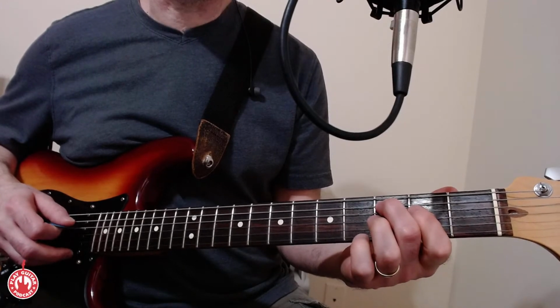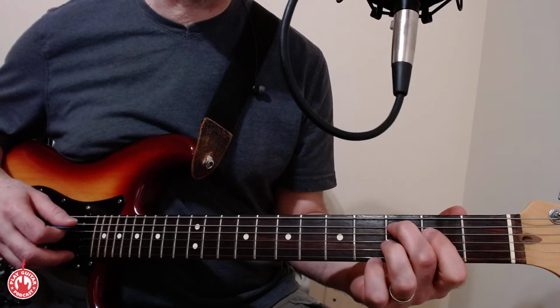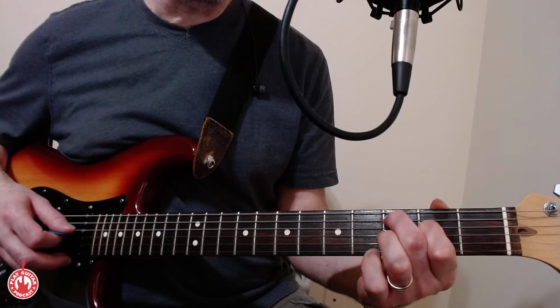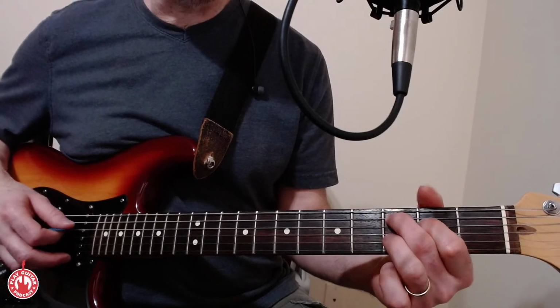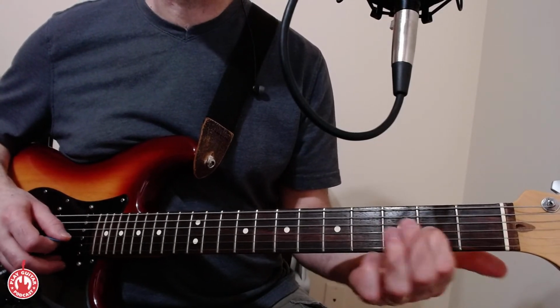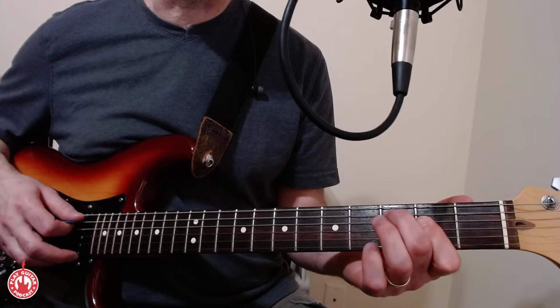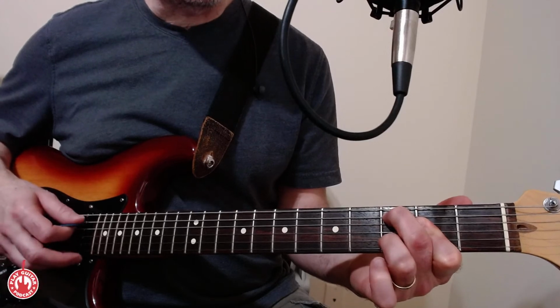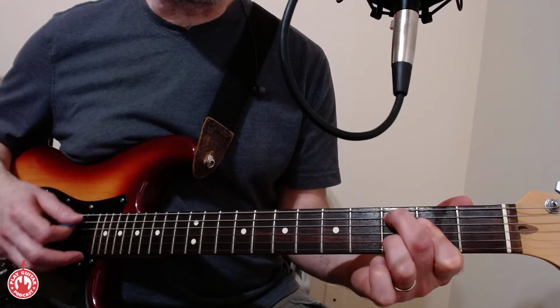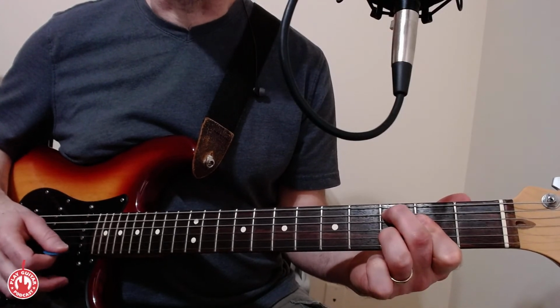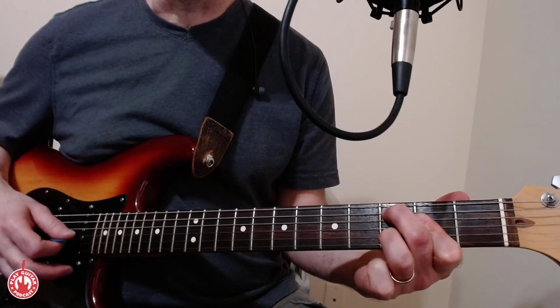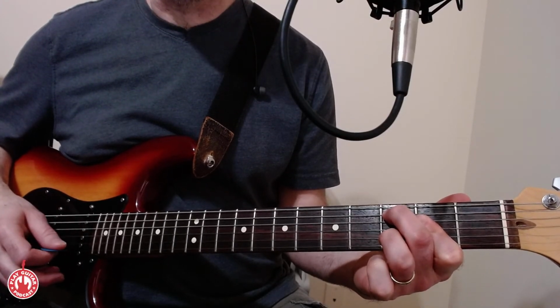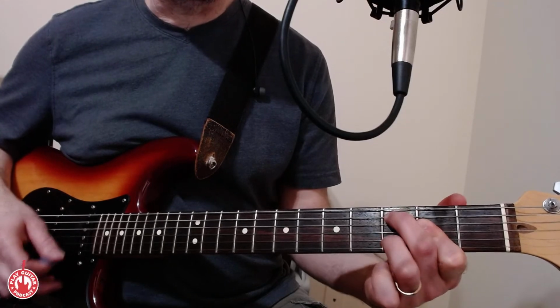the C at the 3rd fret of the A string, the E at the 2nd fret of the D string. Now we're going to put our A, our 6th degree of the scale, on the G string at the 2nd fret, just kind of bar across there. And then we're going to finish off with our 9th, which is the D that's on the B string at the 3rd fret.